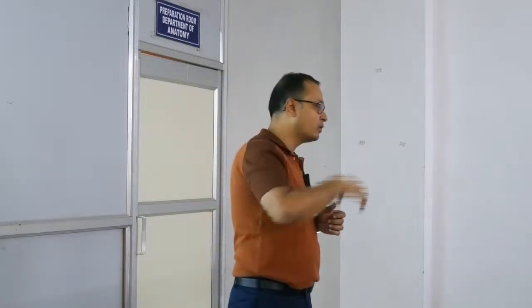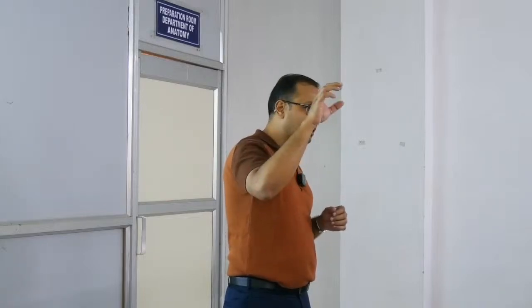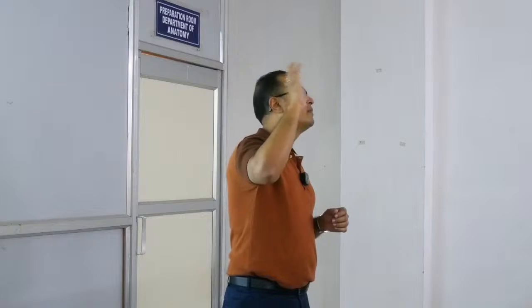This one, which is smooth, looks spindle shaped. They may be arranged in a longitudinal fashion, or we may see cross sections or flat versions. The nucleus is singly placed, circular to elongated. They don't have any kind of branching, nor do they have the intercalated disc.